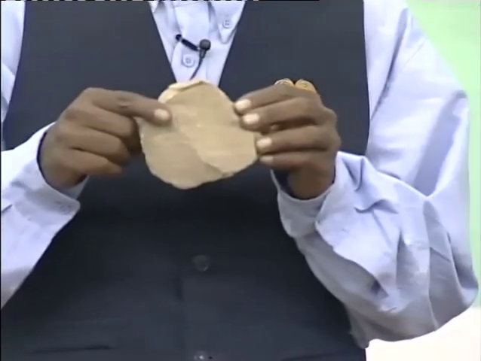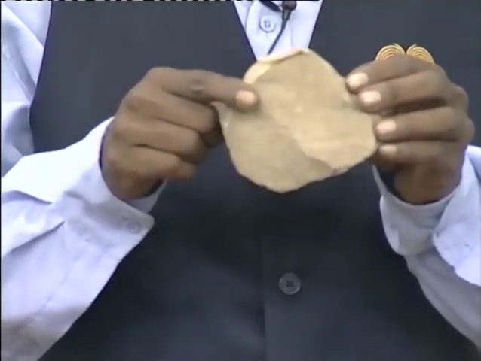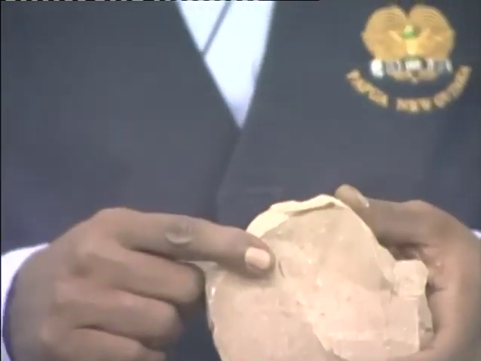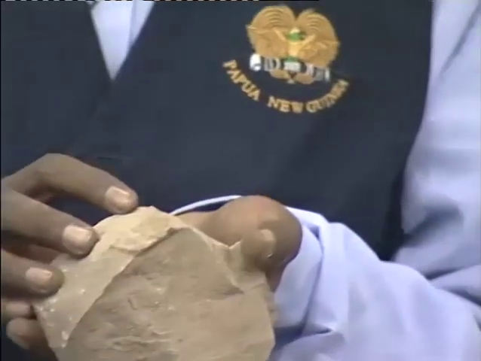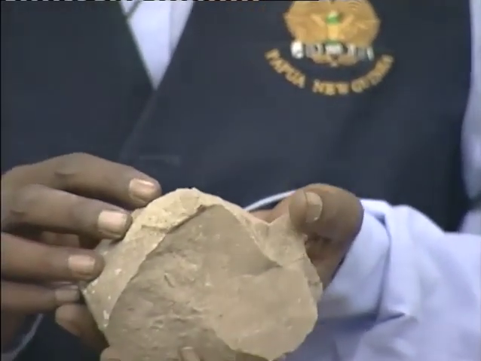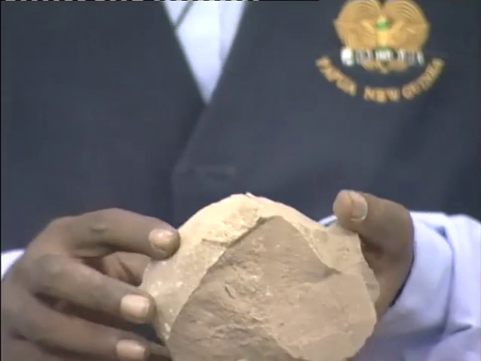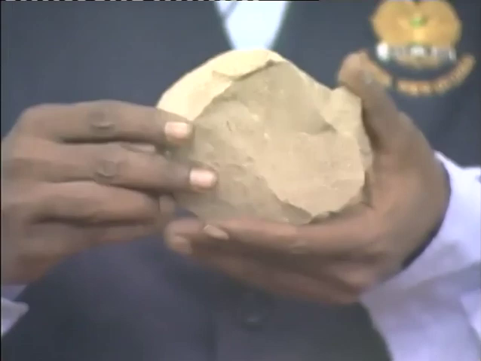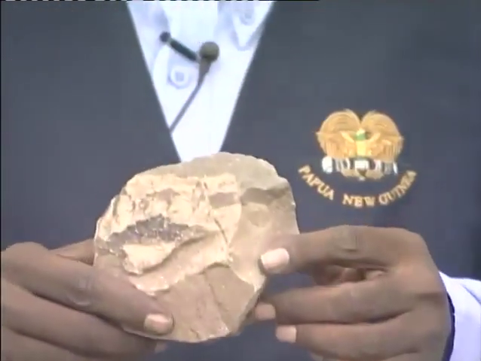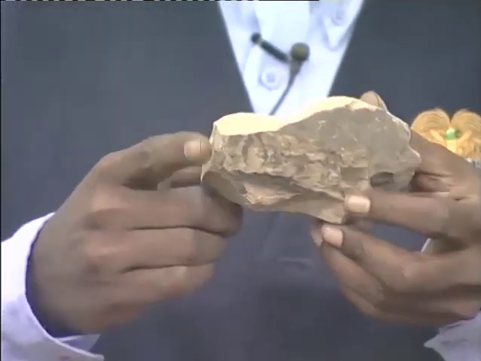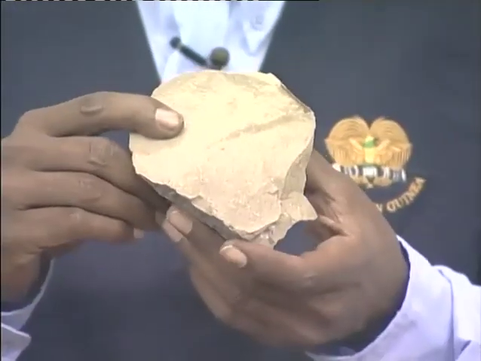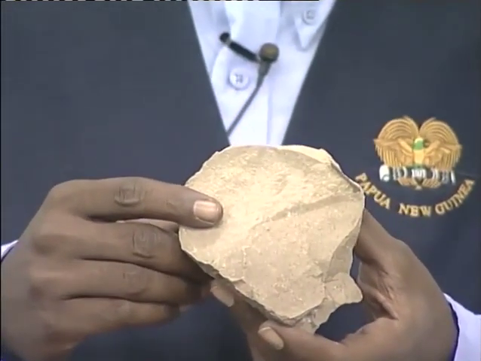In our previous lesson, we looked at those three types of rocks, but we were mainly looking at the characteristics of each rock. What makes an igneous rock an igneous rock, a sedimentary rock, and a metamorphic rock? They have different characteristics. Take, for example, the rock that I've got in my hand.